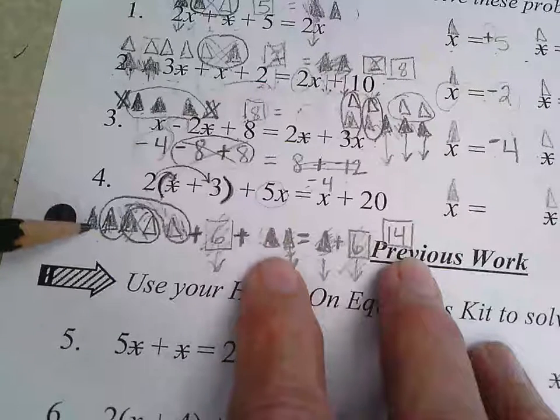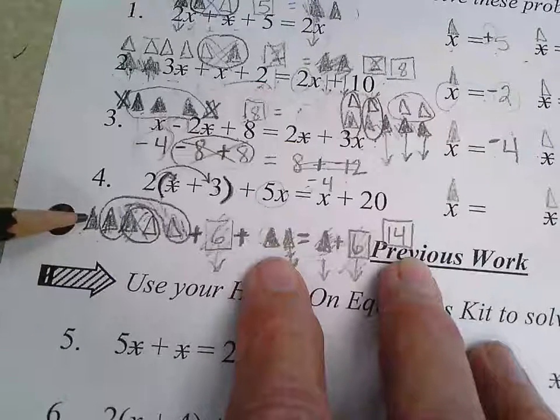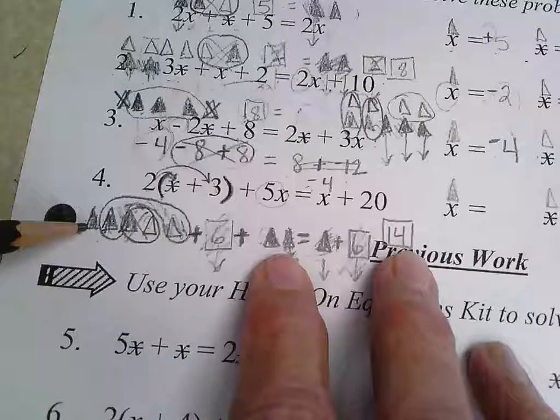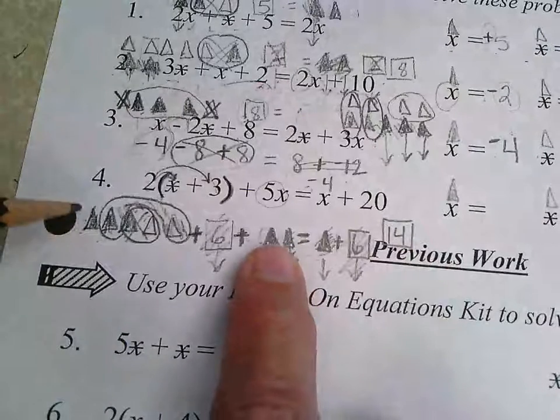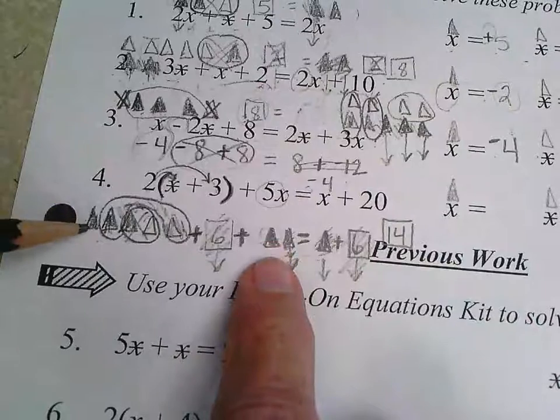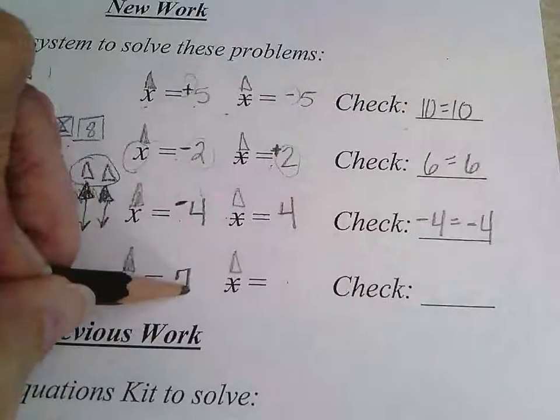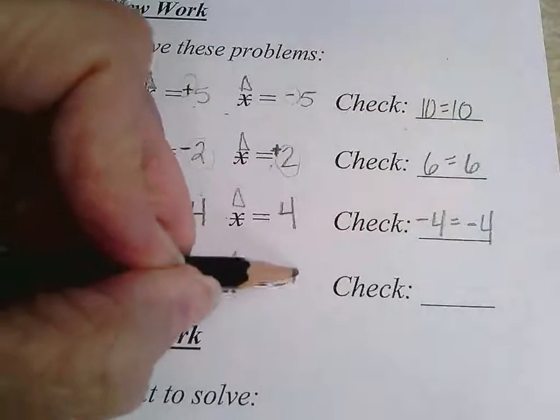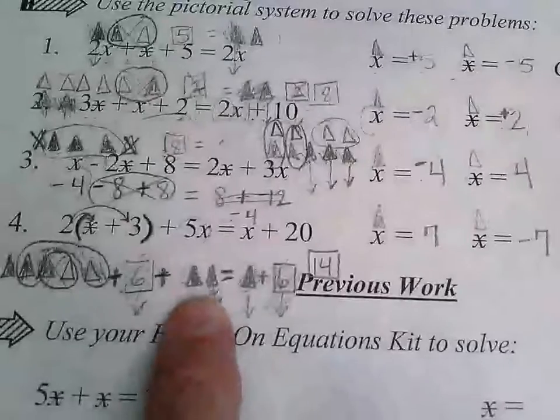So I've only got 2 of them, so I asked myself, what plus what equals 14? And it has to be the same number because they're the same size and they're the same shape. So this would be 7 and this would be 7. So over here I'm going to say this is 7, this is -7.